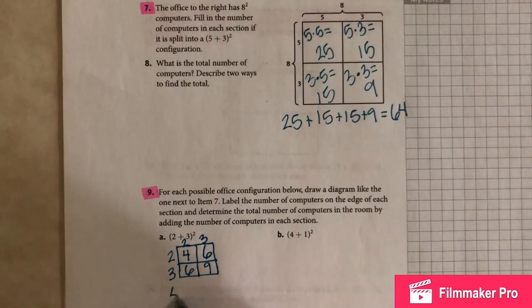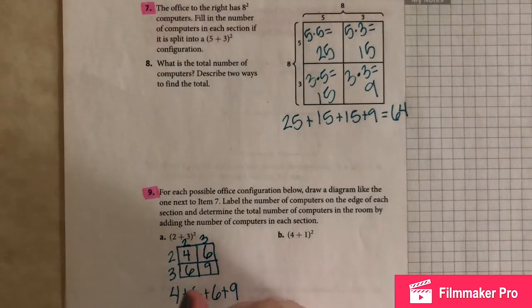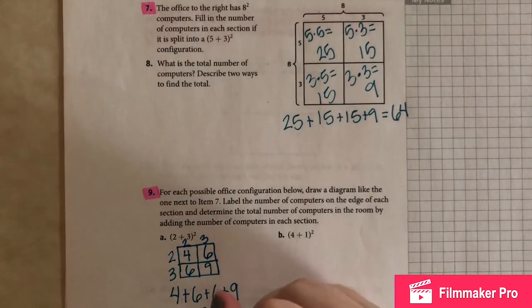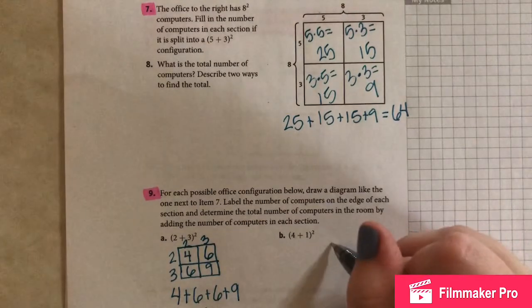And then we'll add those together. And that will give us 25 computers. We can do the same thing for B. Draw our graphic organizer.